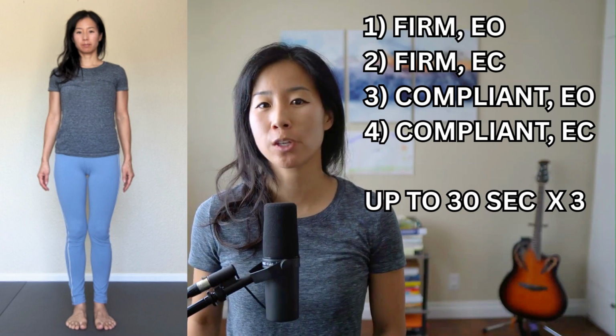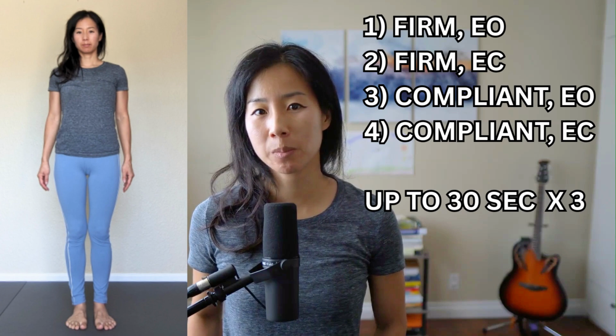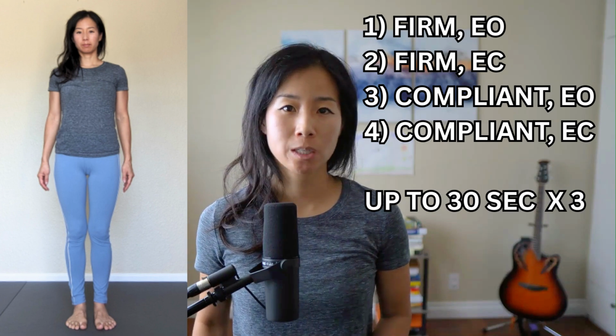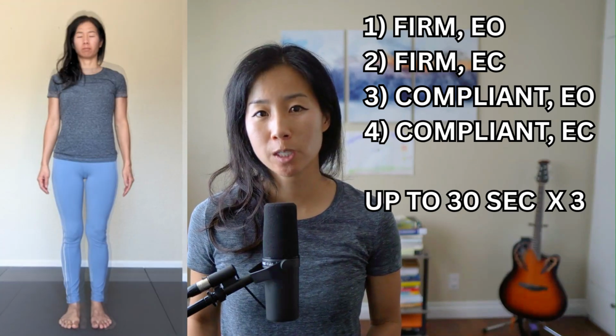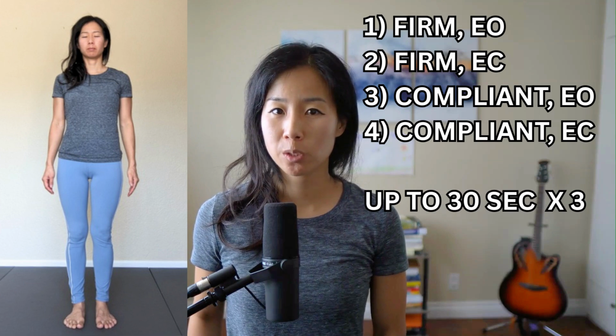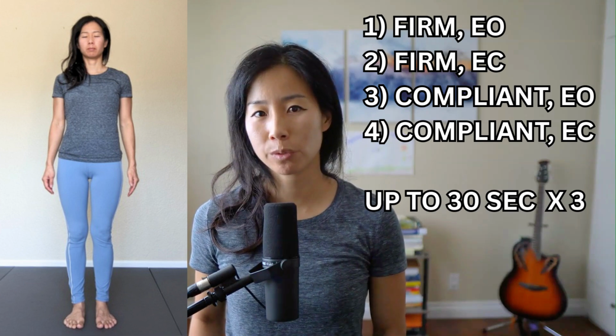Now, for the Modified CTSIB, there are 4 conditions. The first condition is having them stand on a firm surface with their eyes open. In this condition, they are allowed to use all 3 systems: their proprioception, their visual system, and their vestibular system for balance. The second condition, they're going to stand on a firm surface with their eyes closed. So here, they can still rely on their proprioception and their vestibular cues, but we take away the visual cues.